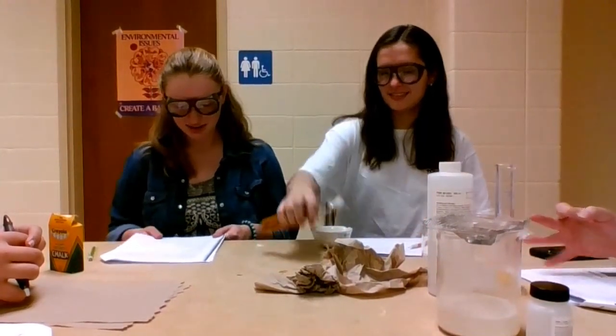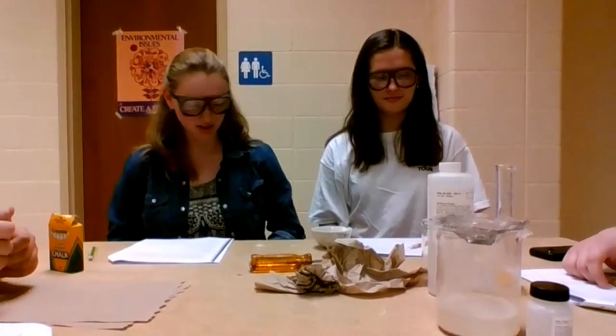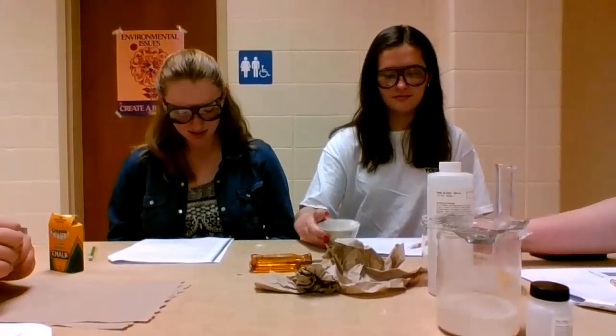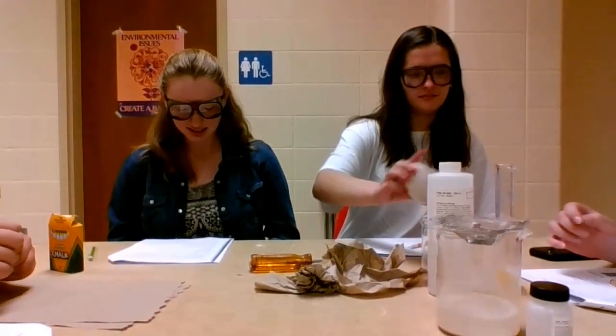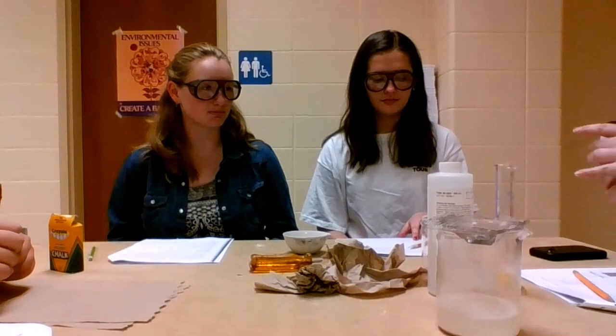Okay. Place the chalk in a small beaker. Where's number 1? Place the mossy zinc in the other small beaker. Should we have dried it first? It's okay, it's fine.